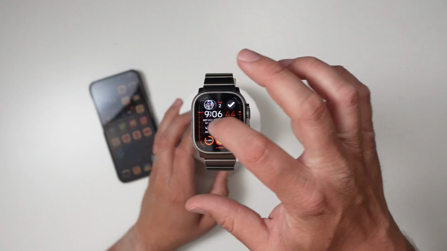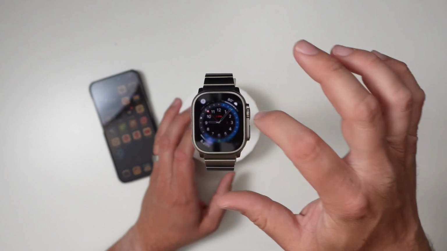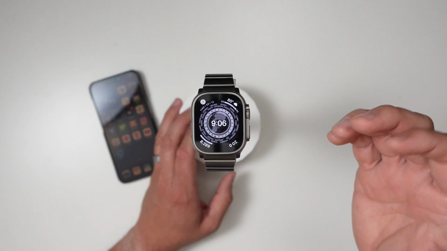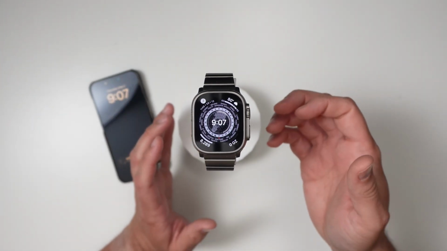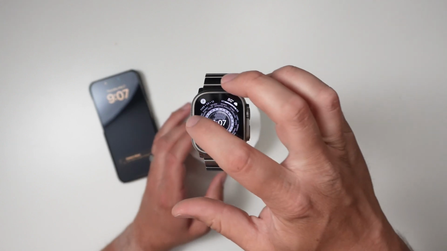Having the ability to quickly change our watch faces has been great. Also, if you didn't know, Apple did give us the option to be able to swipe them again back in watchOS 10.3. If you want to learn how it's done, I have a link in the description that takes you to a video on how to re-enable that feature.